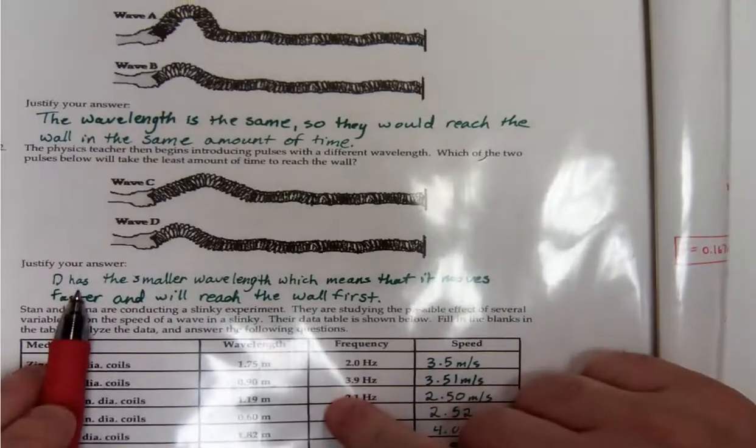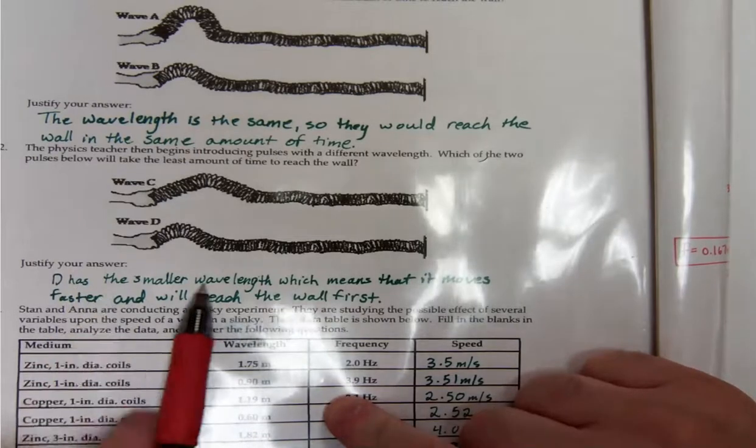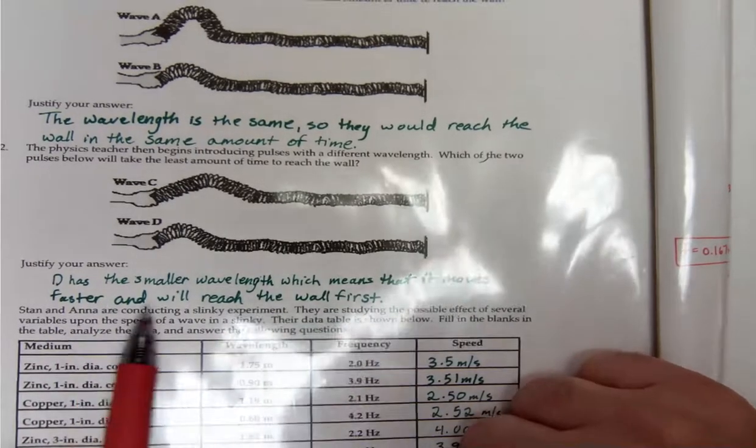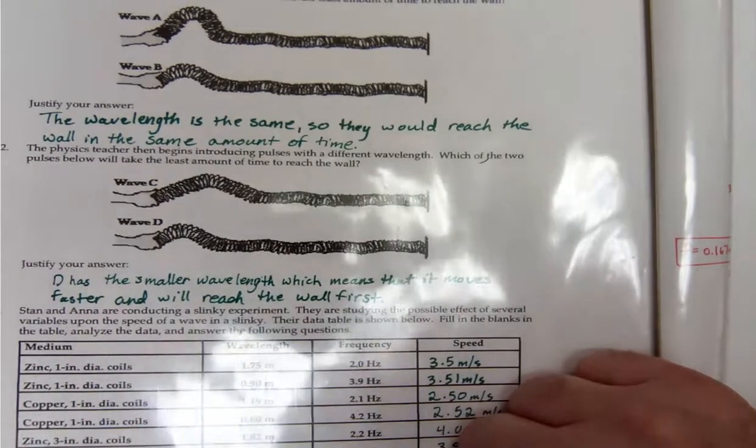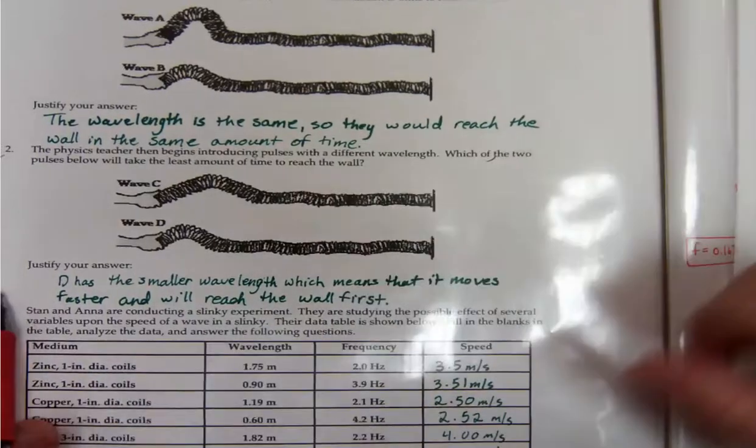This is the key, by the way. D has a smaller wavelength, that means that it will move faster and faster and it will reach the wall first. Dude, no, this is a liar key.